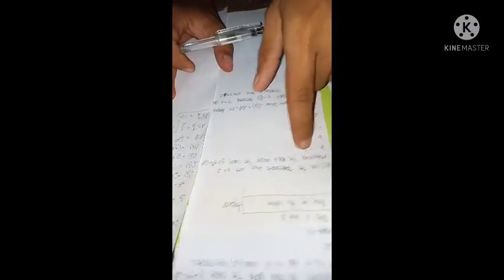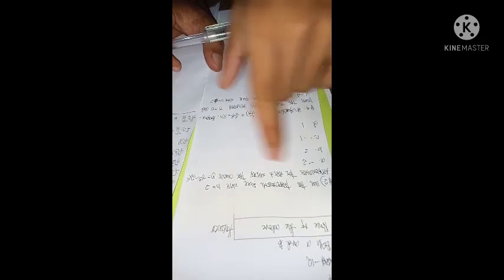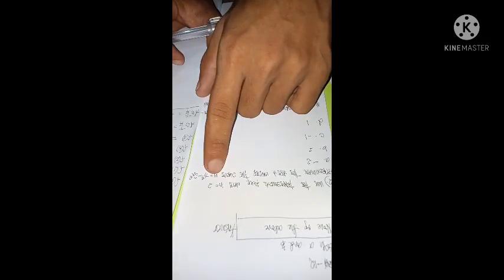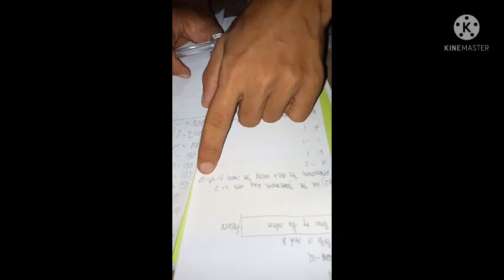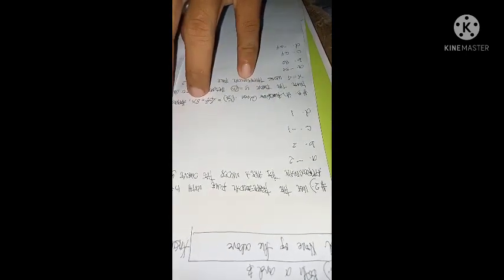So let us try to solve number 2. Use the trapezoidal rule with n is equal to 2. Approximate the area under the curve y is equal to x cubed minus 2x squared. A, negative 2; B, 2; C, negative 1; D, 1.